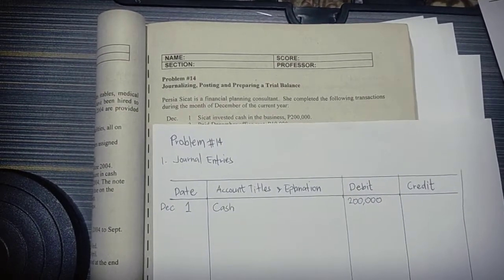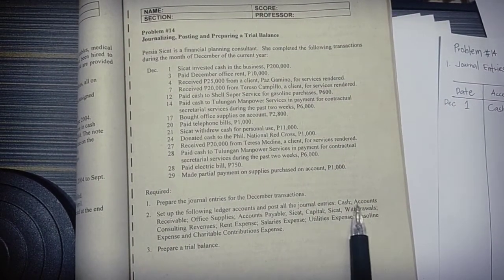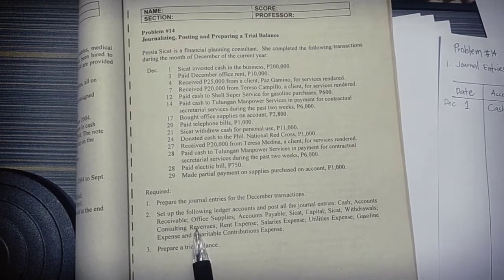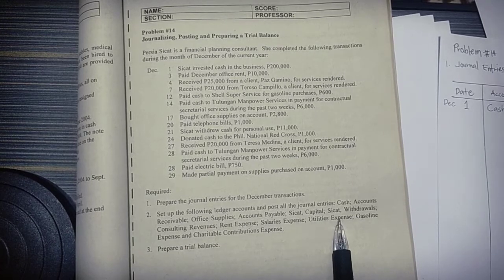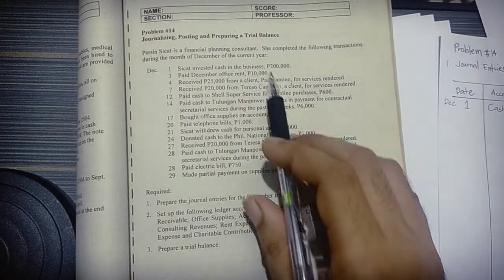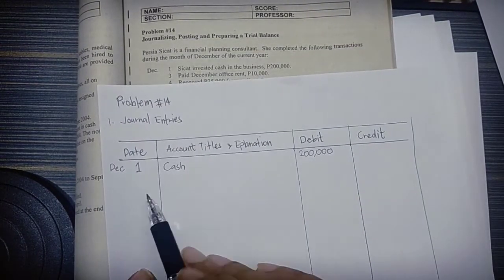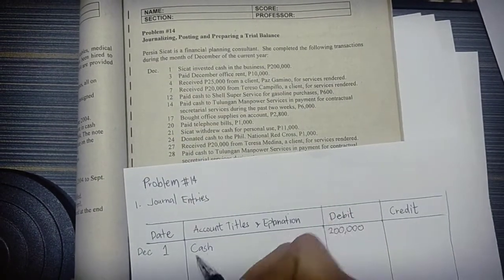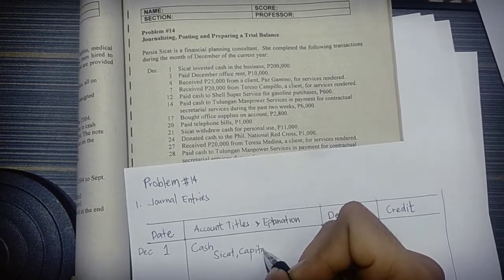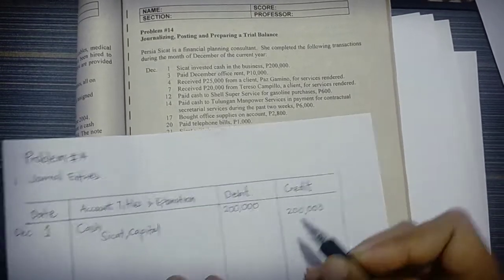So, by the way, saan nyo makikita yung mga list of accounts? Nandito siya sa given, no? Okay? We have cash, accounts receivable, office supplies, accounts payable, Sikat Capital, Sikat withdrawals, consulting revenues, rent expense, salaries expense, utilities expense, gasoline expense, charitable contribution expense. So, lahat ng mga transactions dito, ang mga affected na mga accounts ay makikita nyo dito. Okay? So, we have debit cash 200,000, tapos credit Sikat Capital 200,000. So, credit side 200,000.